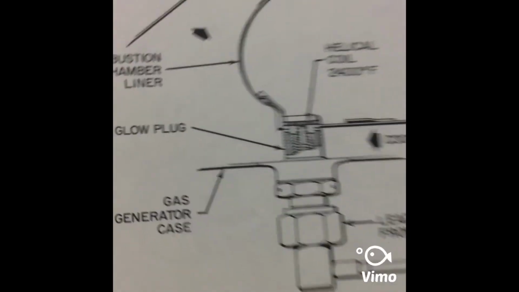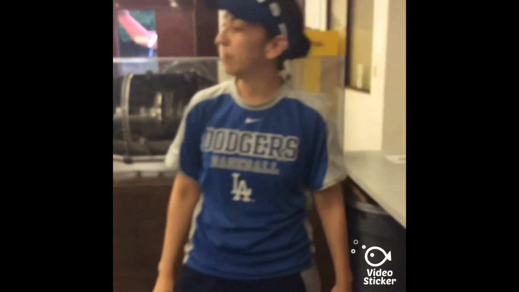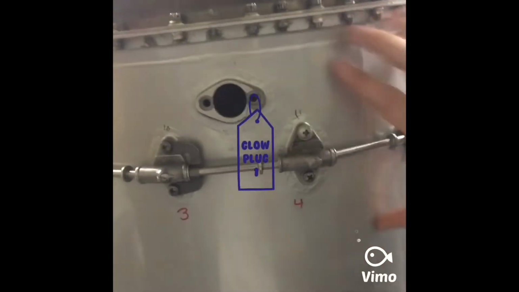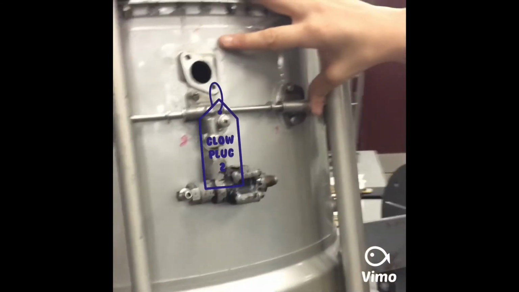There are 2 locations on the glow plug. I'm going to go ahead and show you on the PT6 engine. The first glow plug is right here at the 4 o'clock position, and the other one's right over here around the engine at the 9 o'clock position.